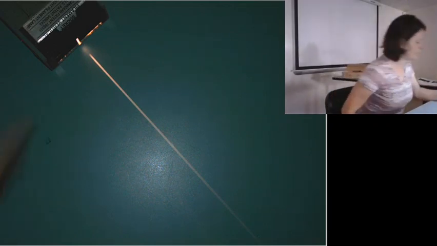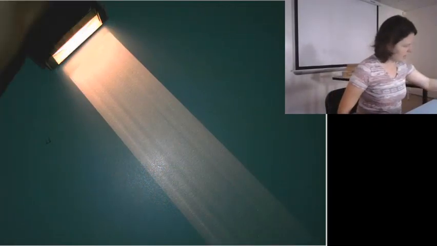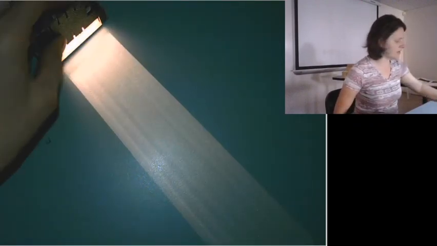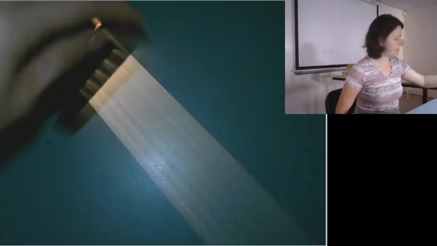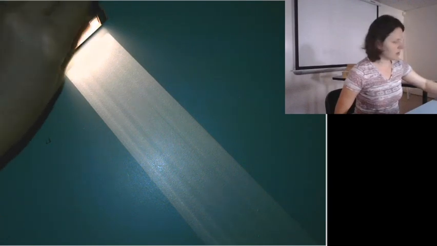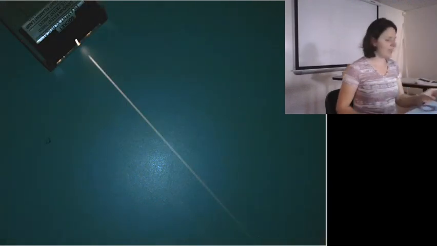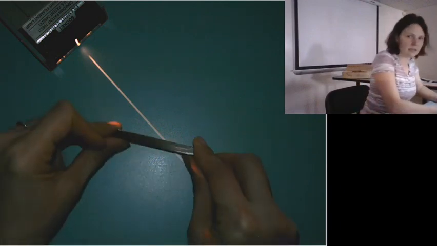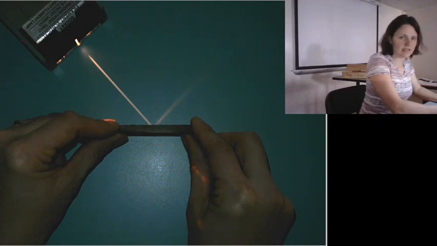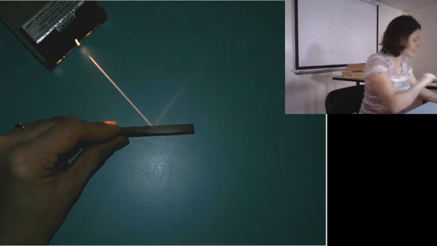So I have a ray box. It's shooting out a ray of light, and we'll use this a lot in this class. I can change the settings on it so that it shoots out multiple rays or a fat ray. But right now, I want one skinny little ray. And I have also a little mirror. When I put the mirror in the path of this, you can see that this comes out like that.